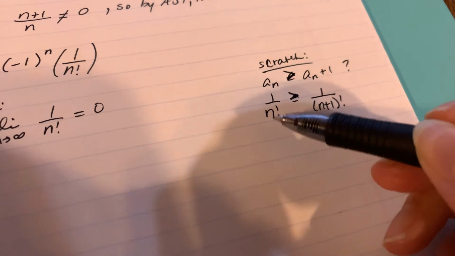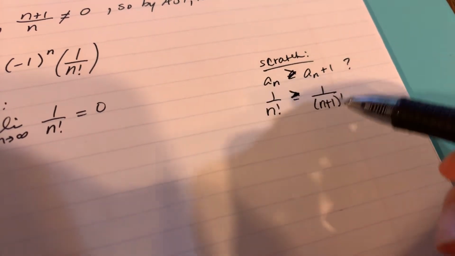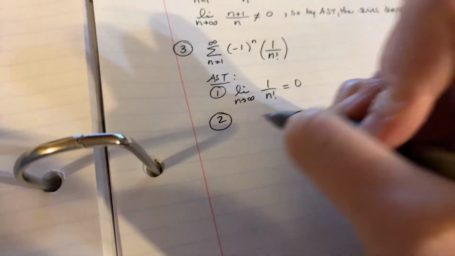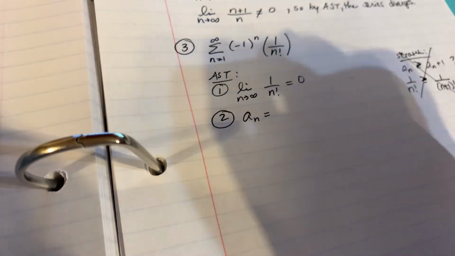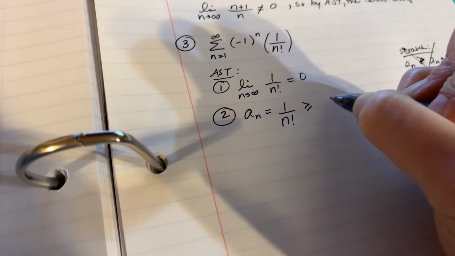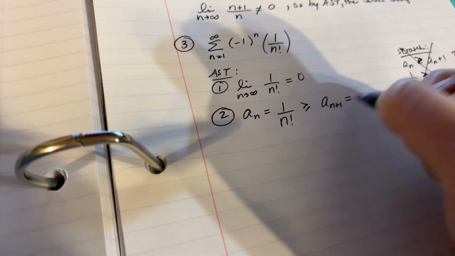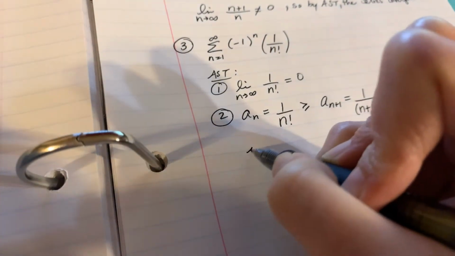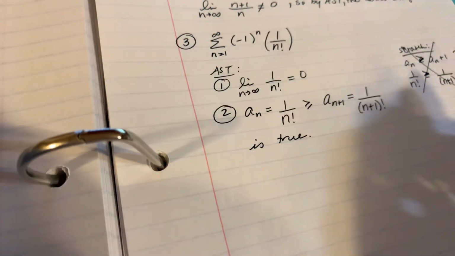This one's obviously bigger than this one, therefore the ratio is smaller. There was no scratch work needed. So a_n equals 1 over n factorial, which is greater than or equal to a_{n+1} equals 1 over (n+1) factorial, is true.